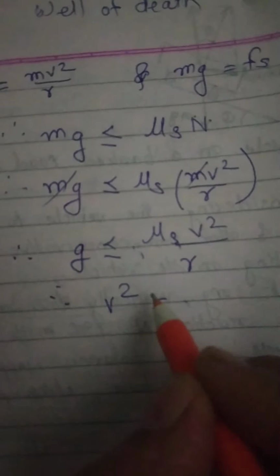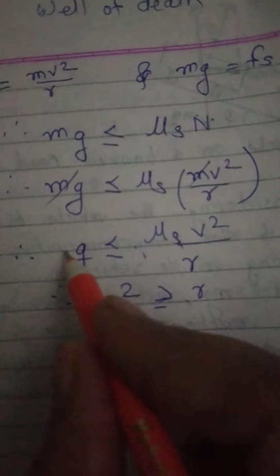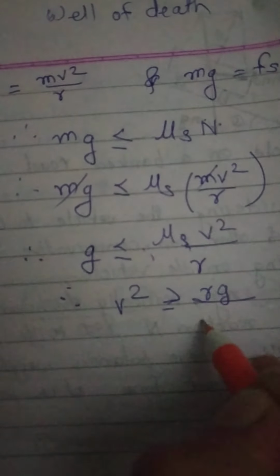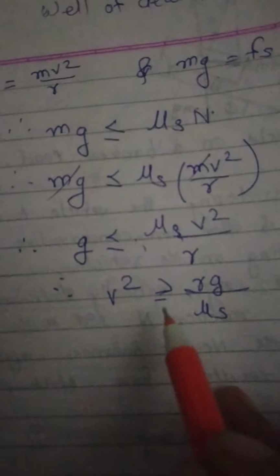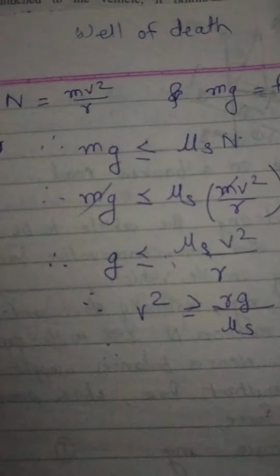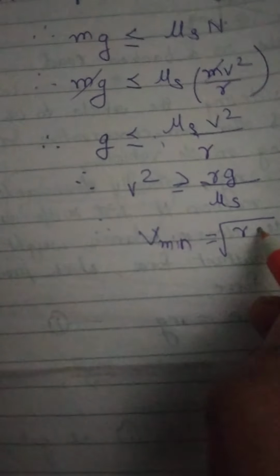Rearranging this equation for v squared, v squared is greater than or equal to rg, with mu s in the denominator. So the minimum v is exactly equal to the square root of rg upon mu s. The last equation we got was v squared equal to mu s rg; now in this equation we get the square root of rg upon mu s.